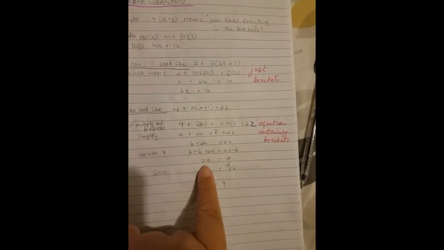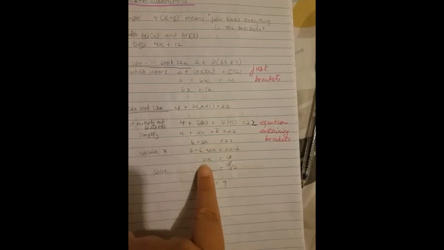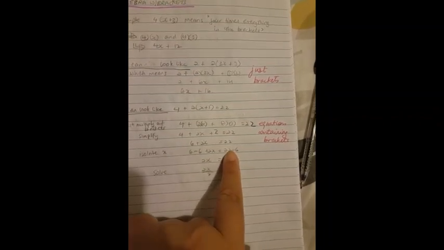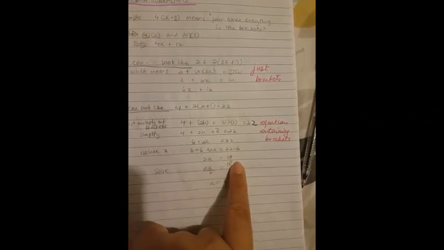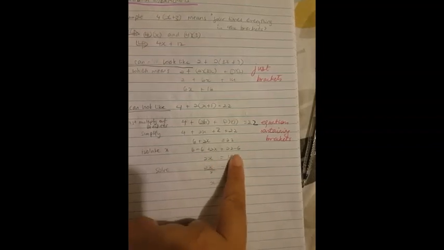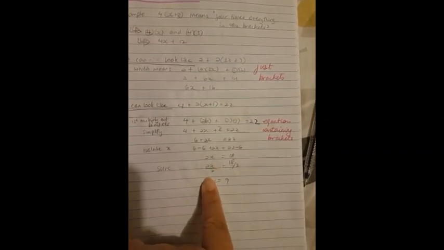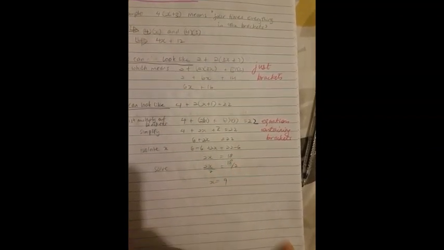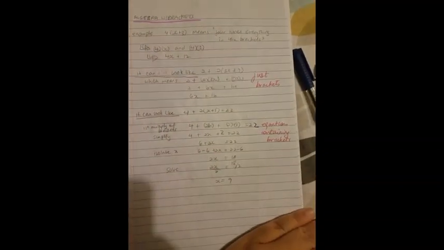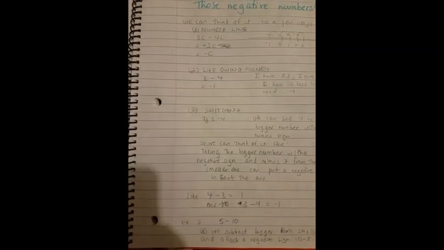Then that will simplify now. The 6 and 6 here will cancel. 2x is equal to 22 minus 6, which is 18. So if you have 2x is equal to 18, then 2x divided by 2 is equal to 18 divided by 2, which, ta-da, means x is equal to 9. This is probably going to be cut off because the battery is dying.